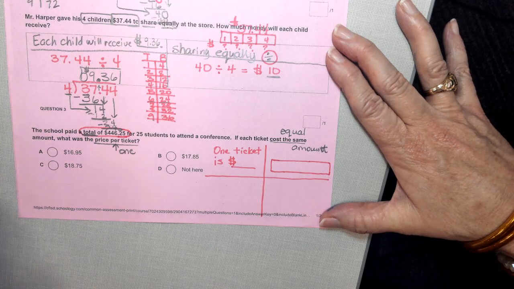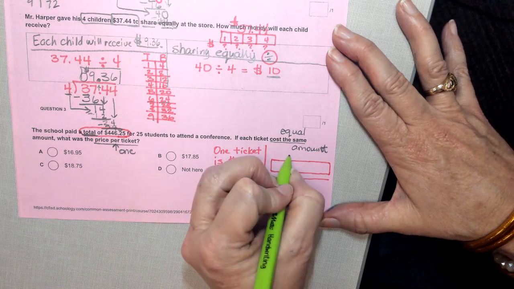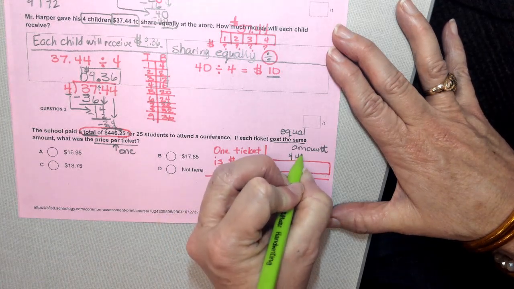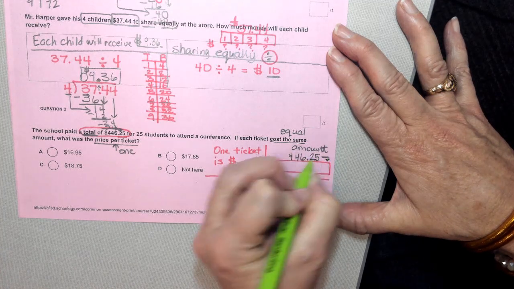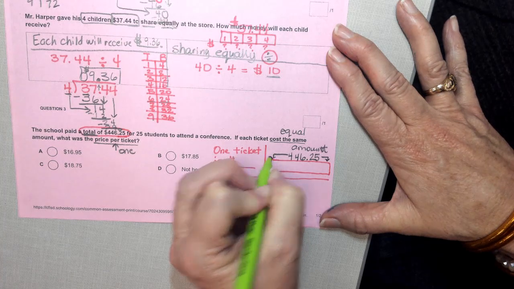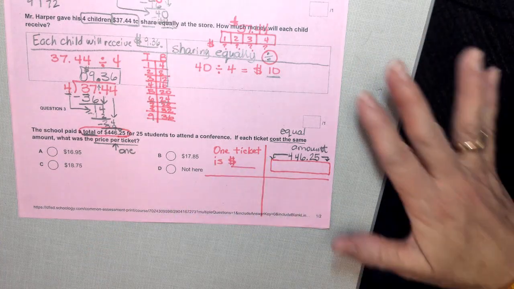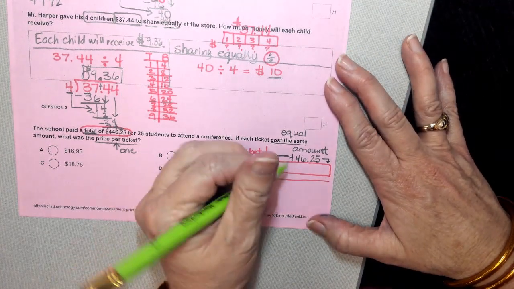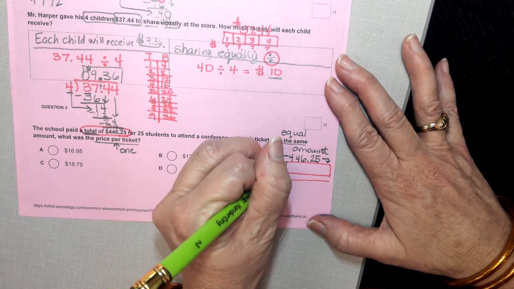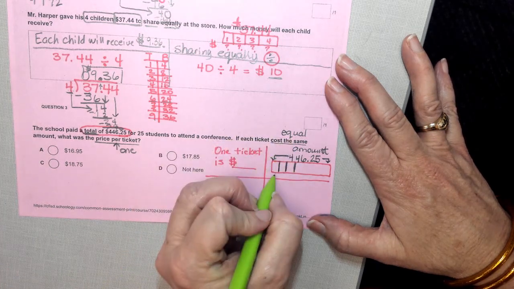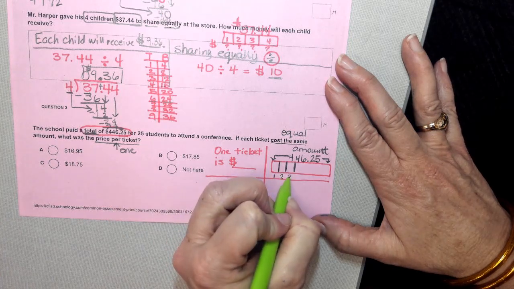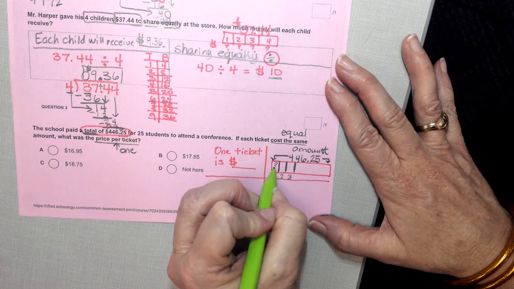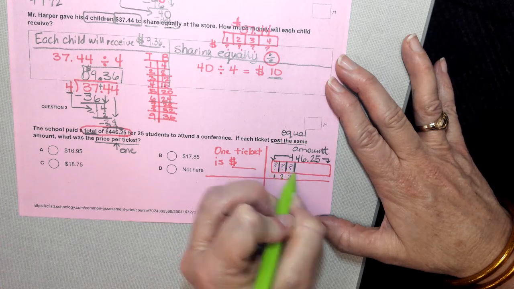$446.25. So that total amount is going to go up here on top of my unit bar, because I'm not going to get more than this price. This is the absolute total amount that I purchased. We're dividing this into 25 groups because each group, ticket 1, ticket 2, ticket 3, they're all going to cost the same amount.